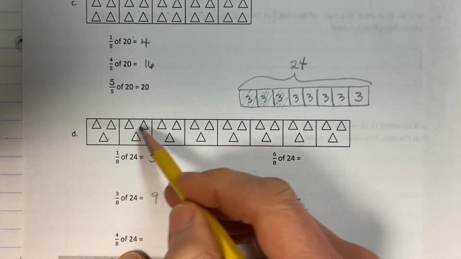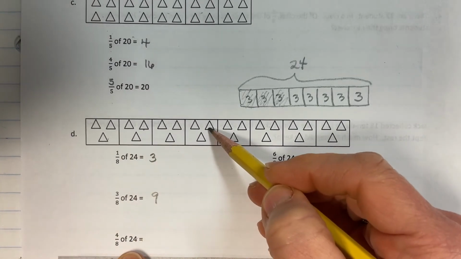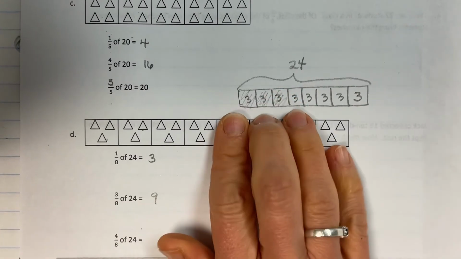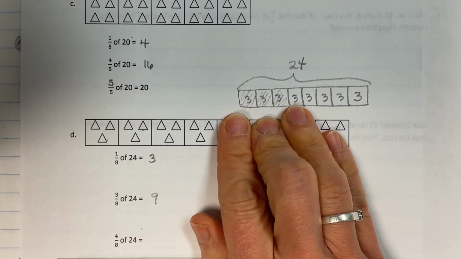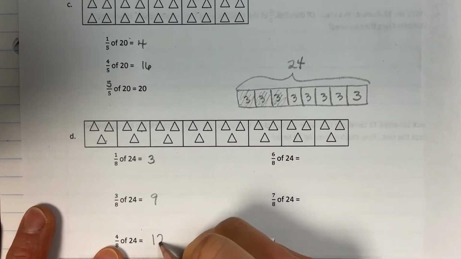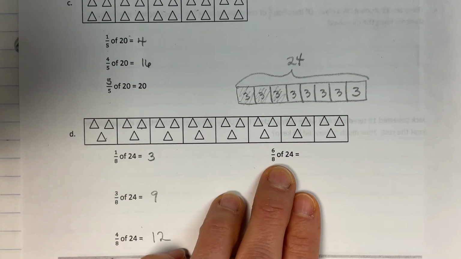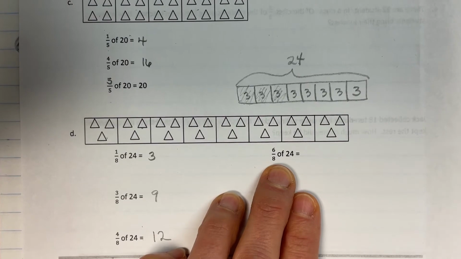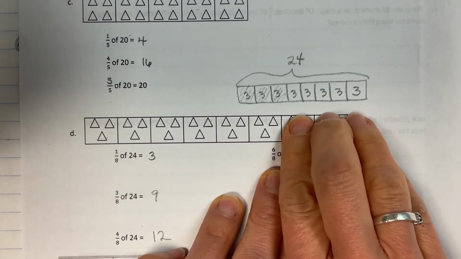4/8, and if you'd rather use this, that's fine. 4/8 would be half of them, right? So 4 groups of 3, that would be 12. 6 out of 8, so that's what you're looking at.